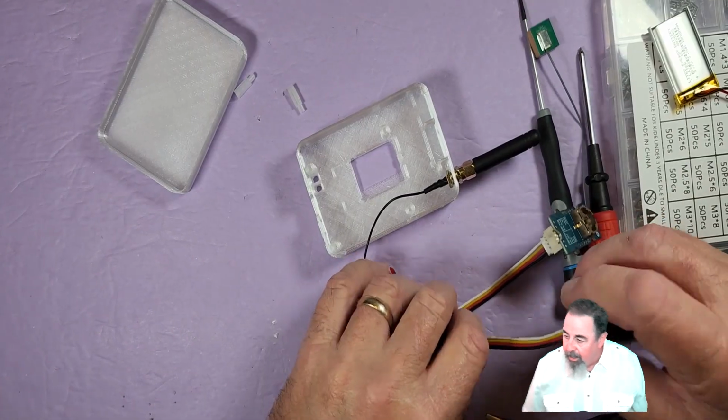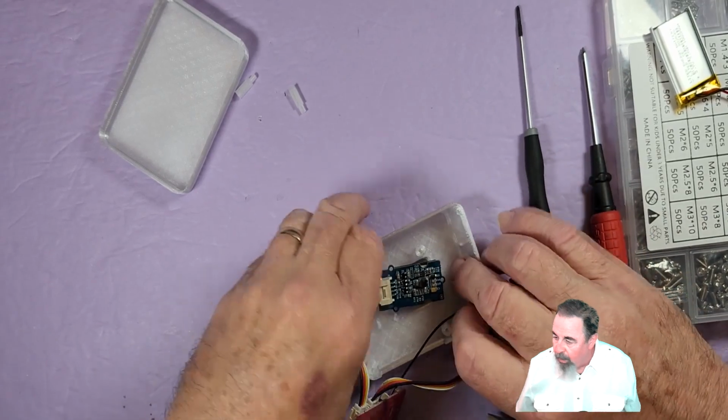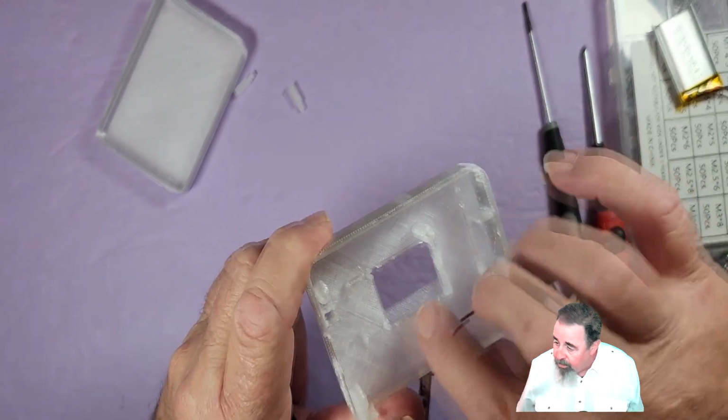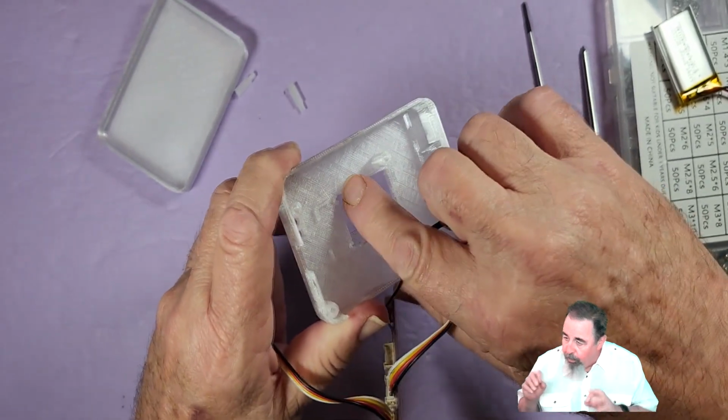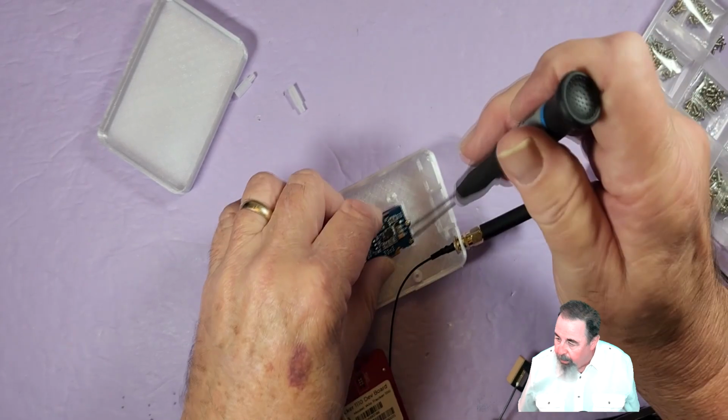Okay, so I've attached the antenna connector to the WIO 1110. Now this is where we're going to install the display. And there's little tiny screw holes there. They're not full screw holes, but if you wedge it in there and get the screws in, then it actually stays in place quite well.